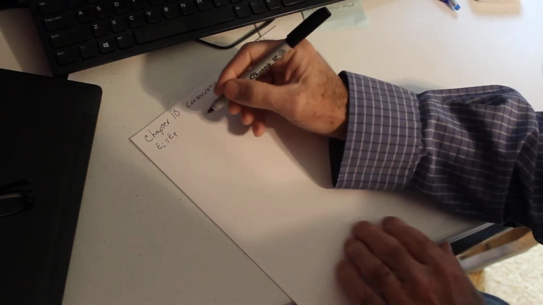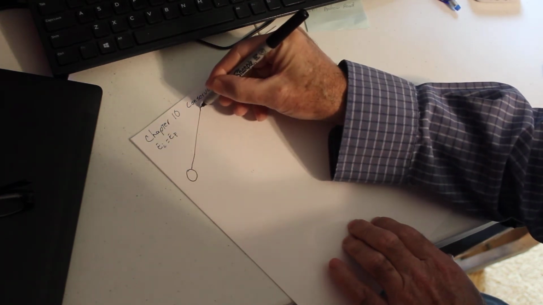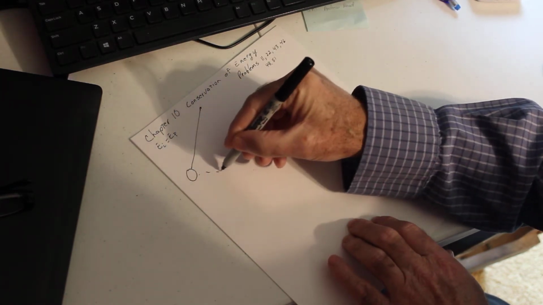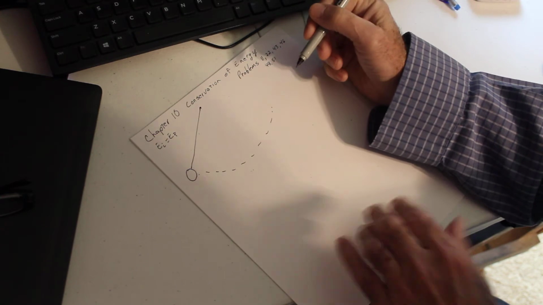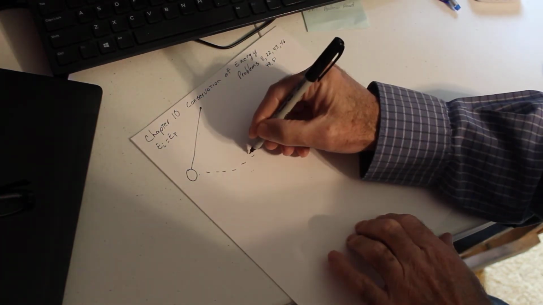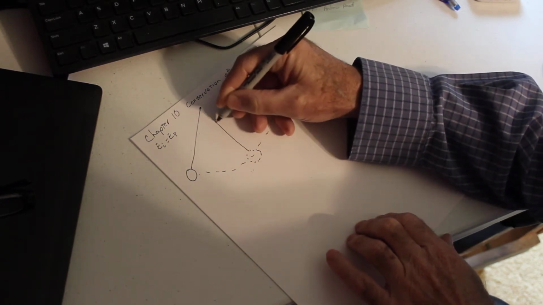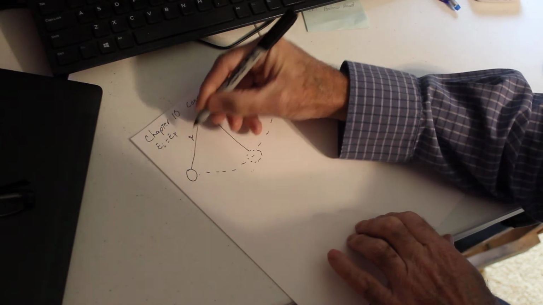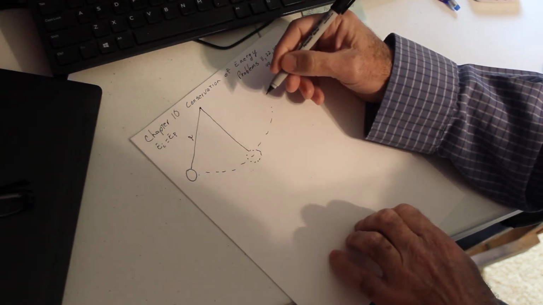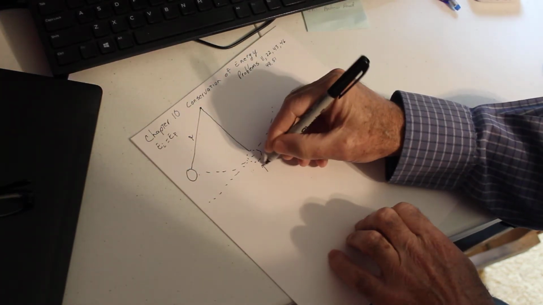For example, we're going to take the case of a bowling ball hung by a string from the ceiling. The bowling ball will swing in an arc like this. Down here, when the bowling ball is at its lowest point, so that this length L doesn't change, we want to figure out what its velocity is at this point.